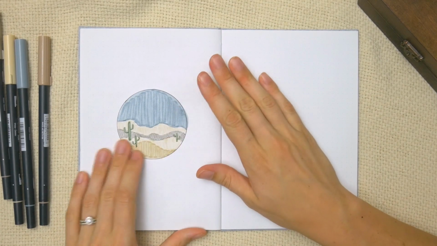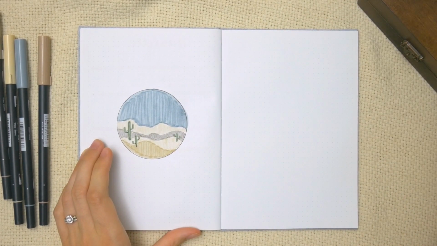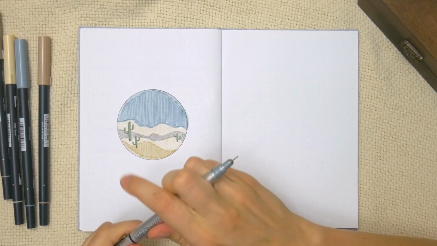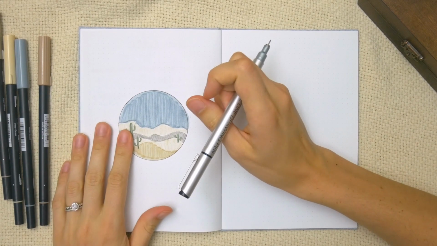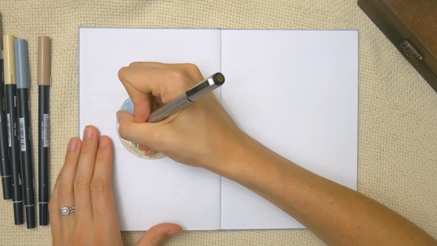All right, so that's the baseline for my desert scene here. And I don't always outline it with black pen, but I feel like the cacti are kind of getting lost. So I'm going to at least outline those and then see how I feel, and maybe go in and outline everything else too.